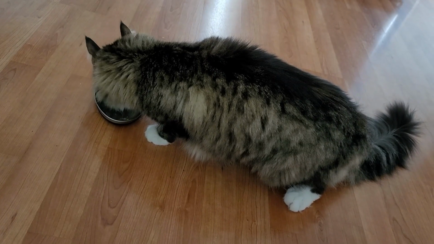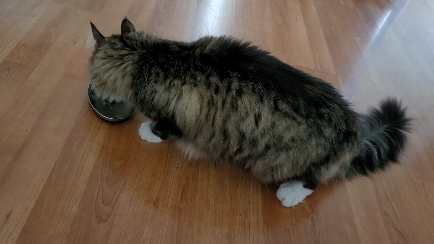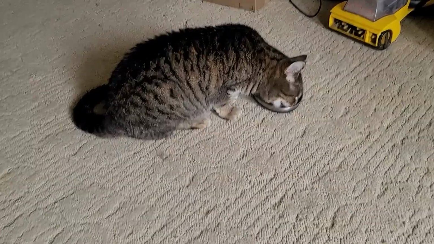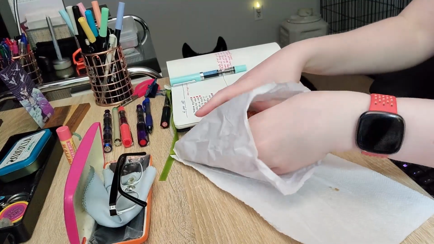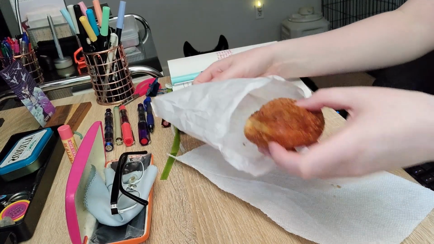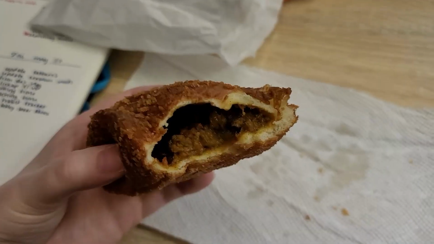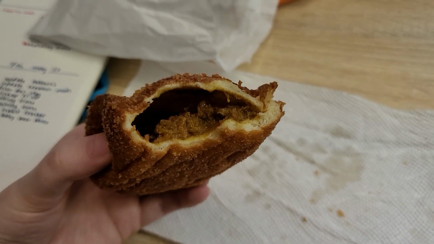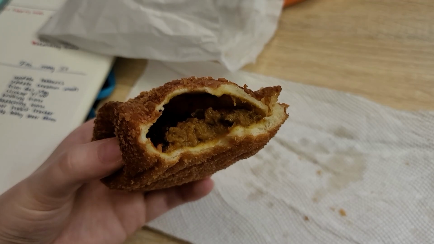At around noon, as usual, I fed the cats their second meal of the day. My partner Tyler ordered some food for breakfast, but I had already eaten, so I'm having it for lunch instead. It's an egg sandwich and some kind of curry donut from a Japanese bakery.